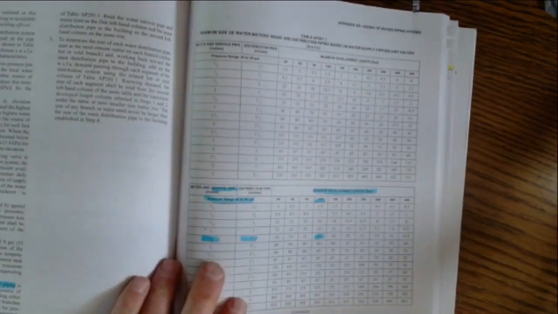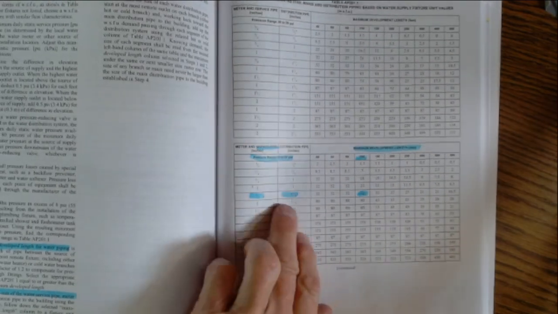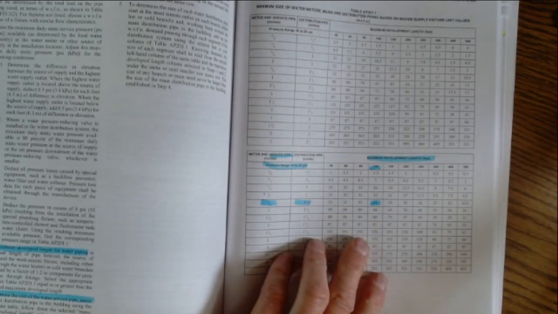Okay, I think I'm wrapped up. That will take you a week to go through. But if you go through all of these, you'll get a question on your residential plans examiner exam about maximum developed length. Just basically take a look at that. I don't want to take the time to explain that.